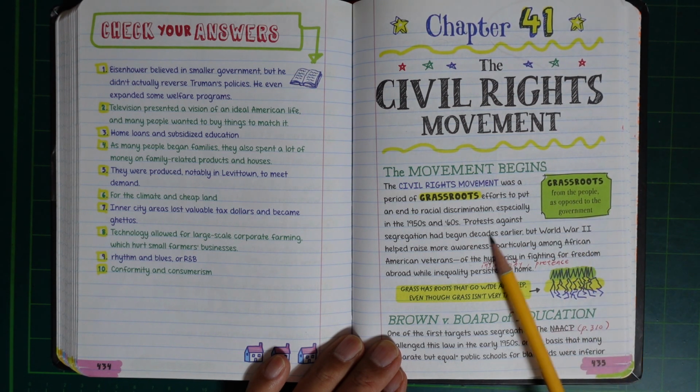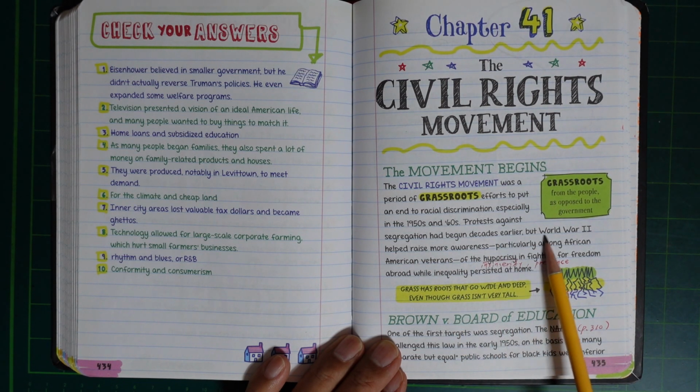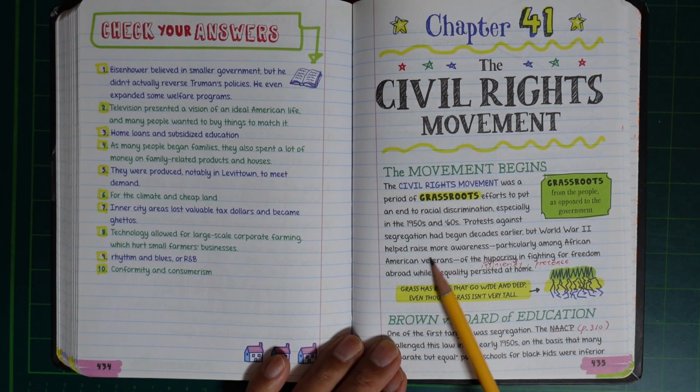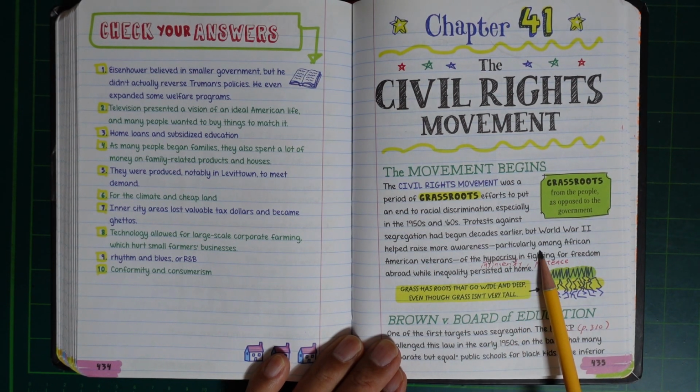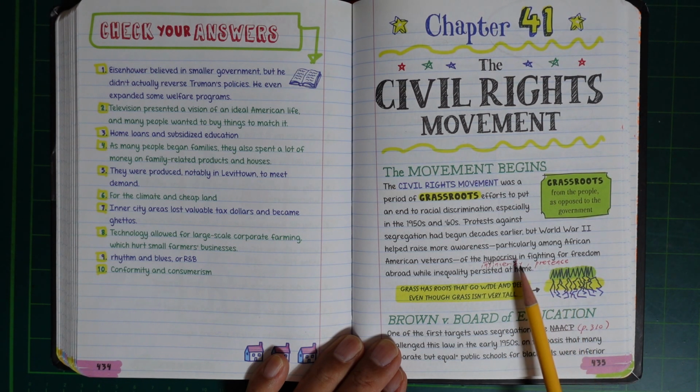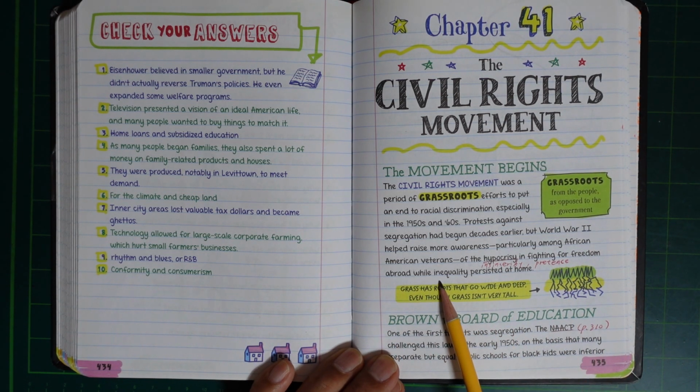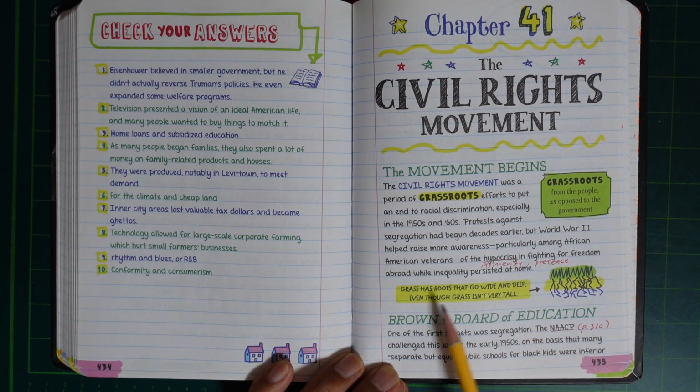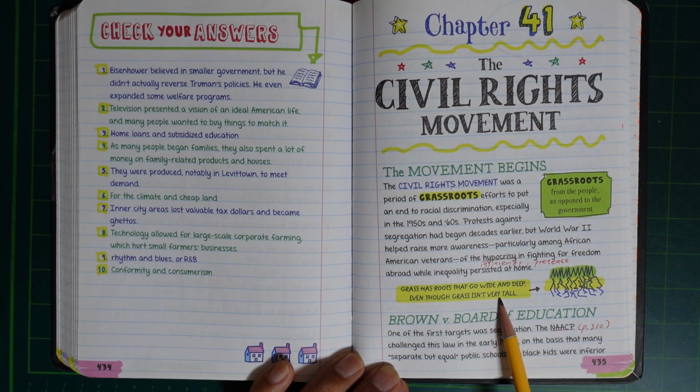Protest against segregation had begun decades earlier, but World War II helped raise more awareness, particularly among African American veterans, of the hypocrisy, insincerity, and pretense in fighting for freedom abroad while inequality persists at home. Grass has roots that go wide and deep. Even top grass isn't very tall.